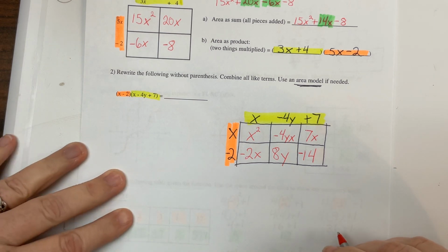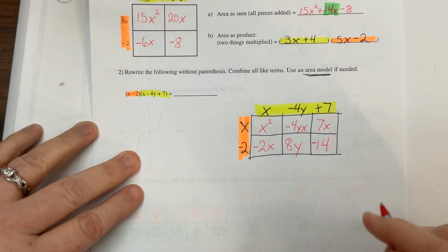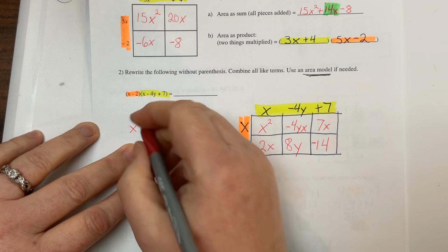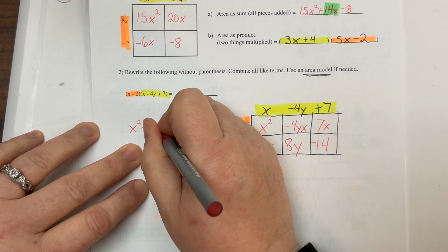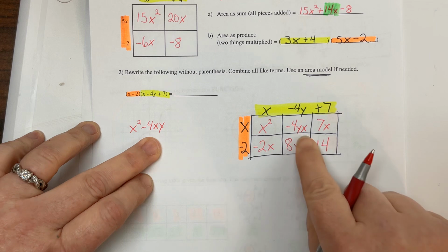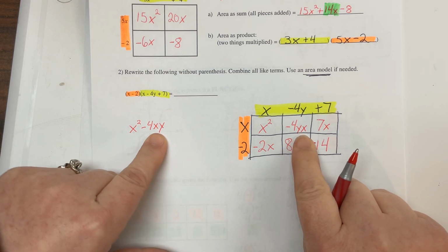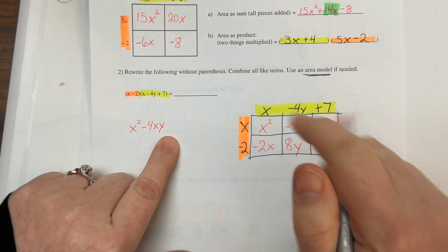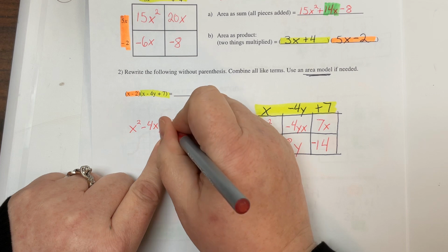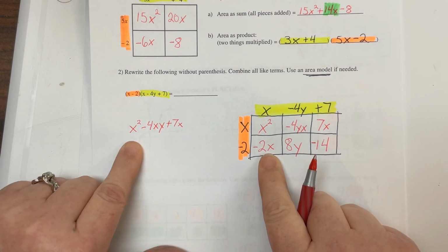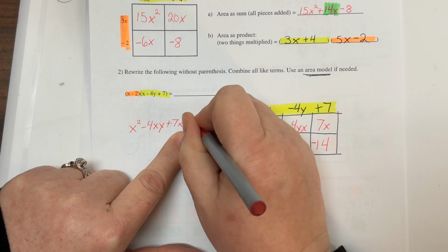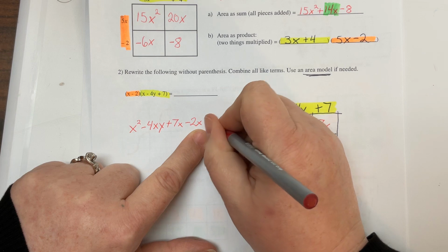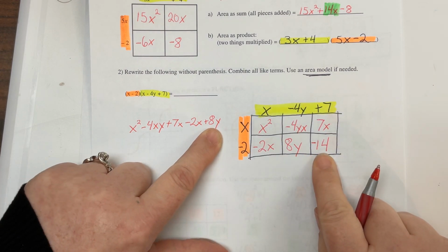All right, let's see what we can do now. Let's put them all together. X squared minus 4xy. Oh, shoot, I got them in the wrong order. Guess what? It doesn't matter. So don't worry about it. Okay, and then I have plus 7x. That's a plus sign. And minus 2x. And an 8y. Gosh, this is a long problem. And minus 14.